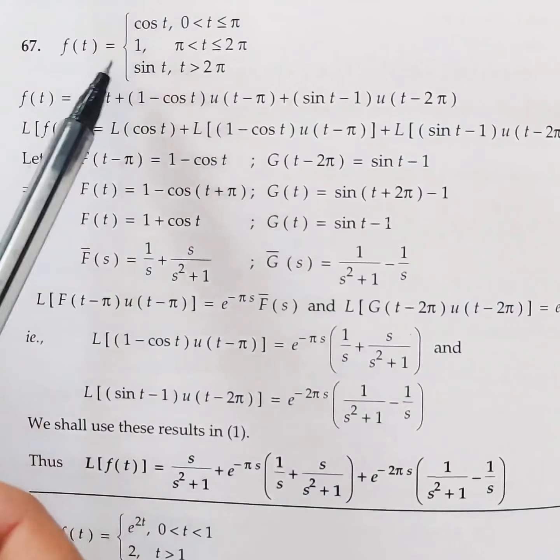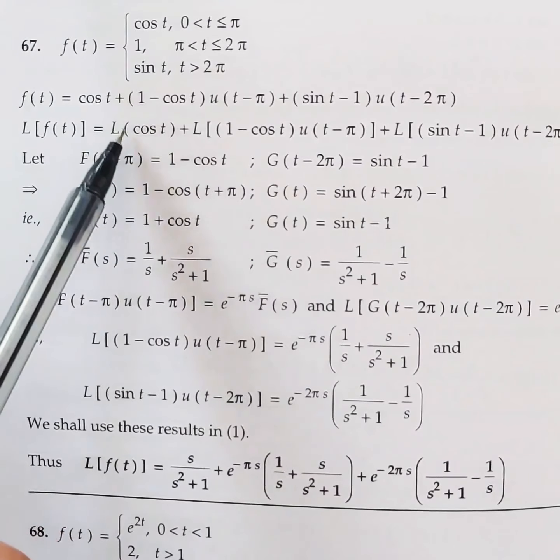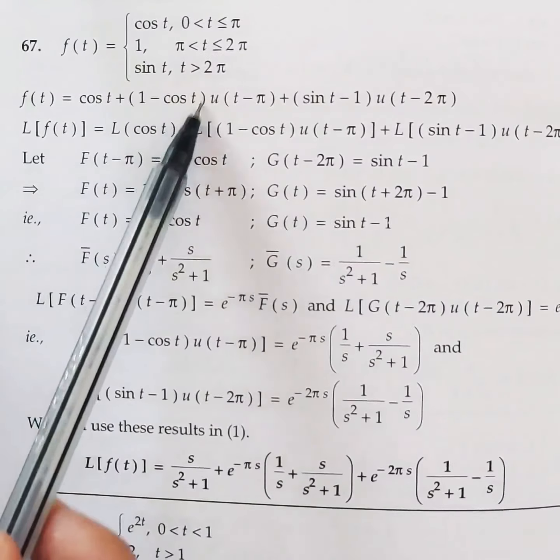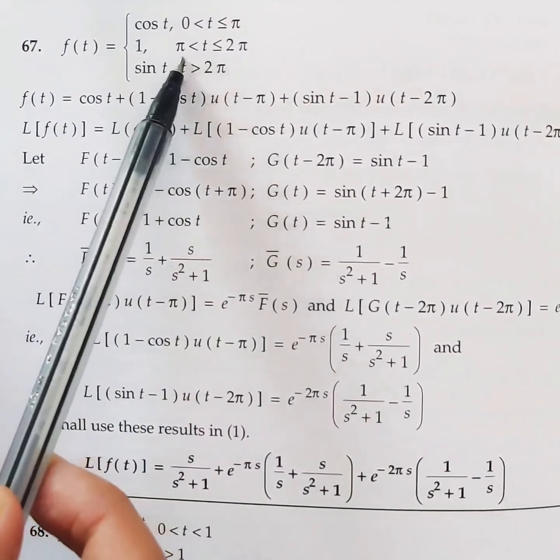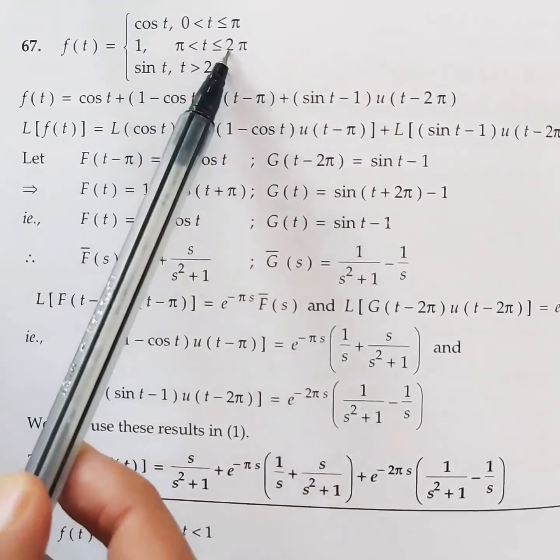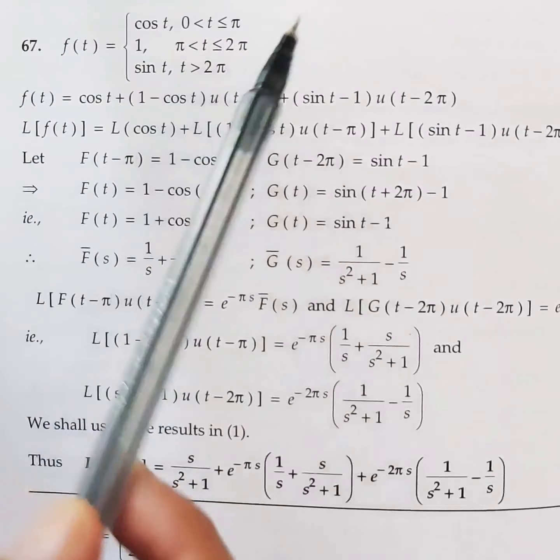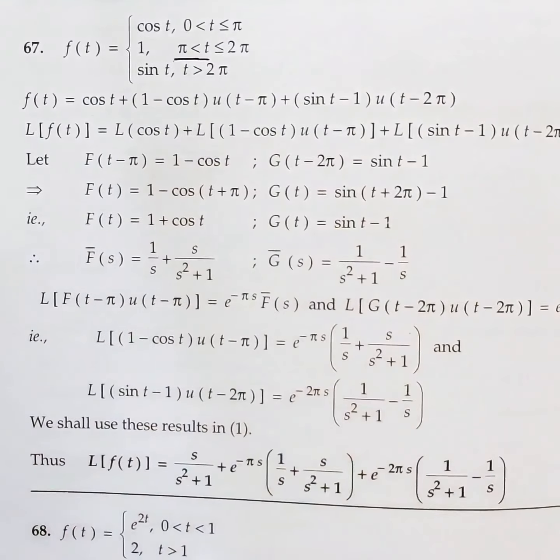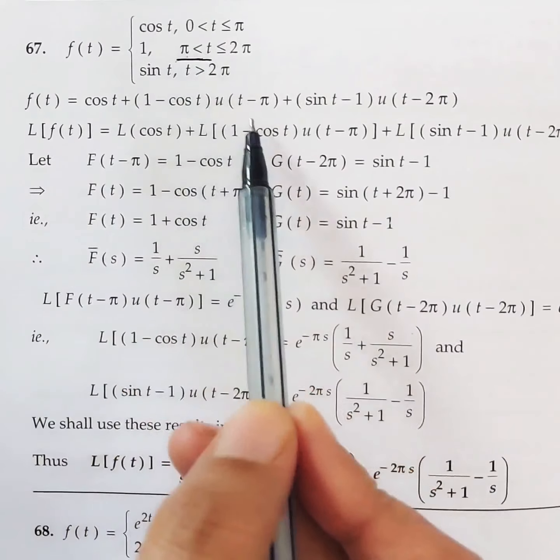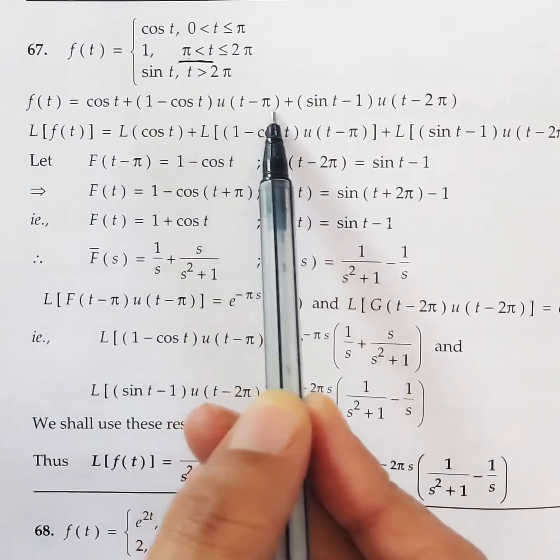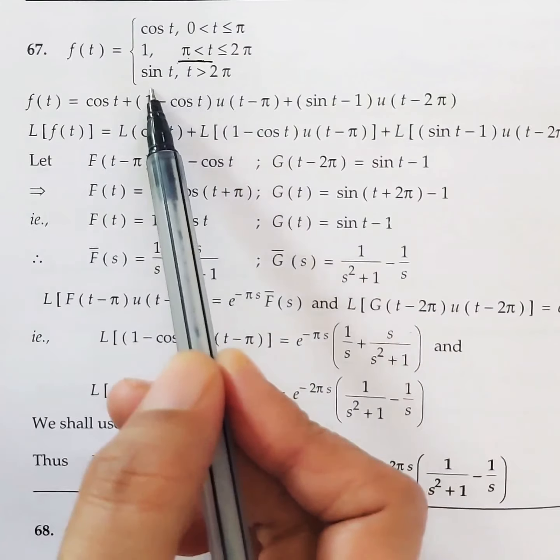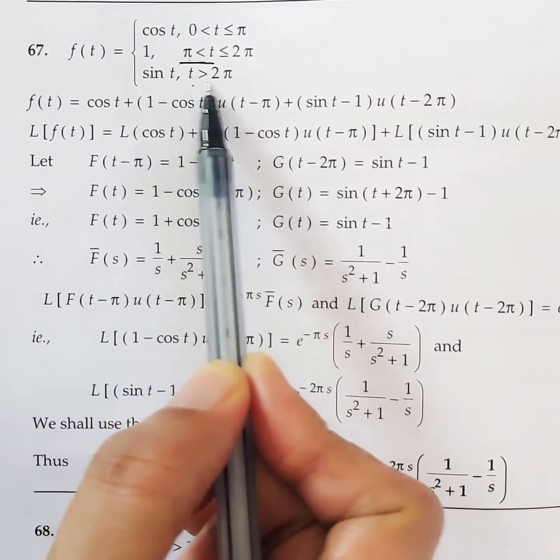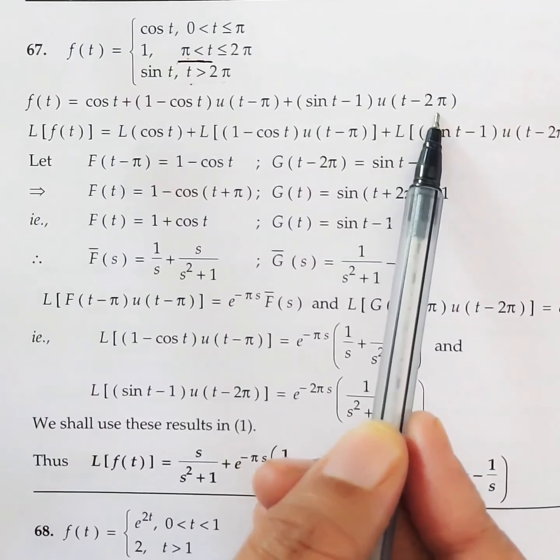Here the function is cos t, 1, sin t. So when you are writing the first function cos t, plus second minus first, 1 minus cos t into t greater than what? Here t greater than pi. Don't say 2 pi. Here t less than, so you are going to compare pi less than t. It is the same as t greater than pi. So you are writing u of t minus pi. Same way sin t minus 1. Here t greater than what? 2 pi. u of t minus 2 pi.